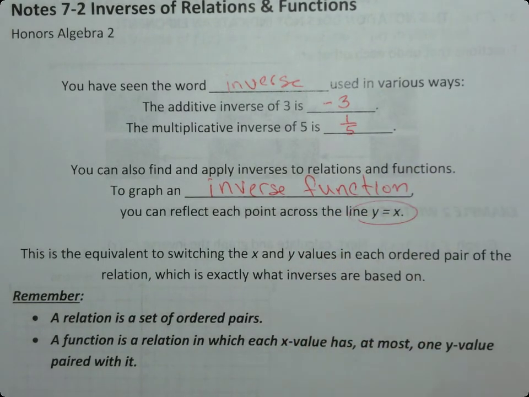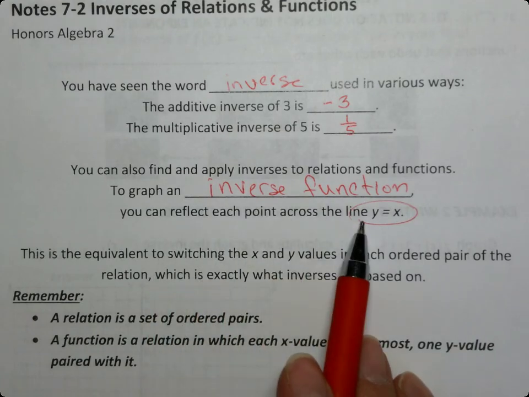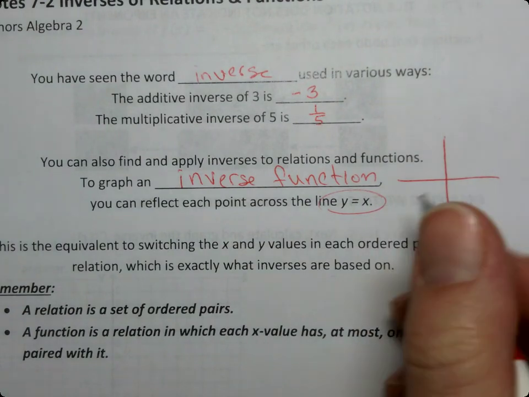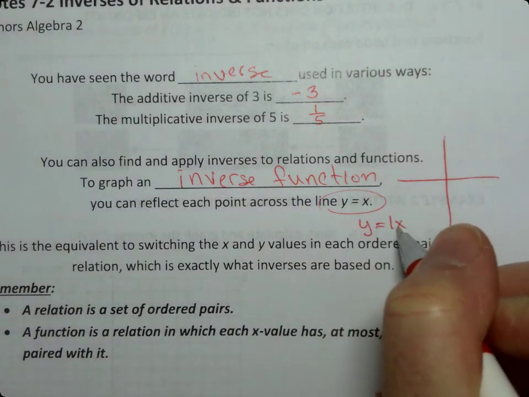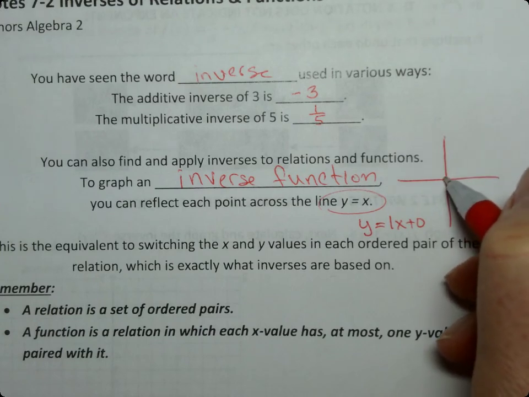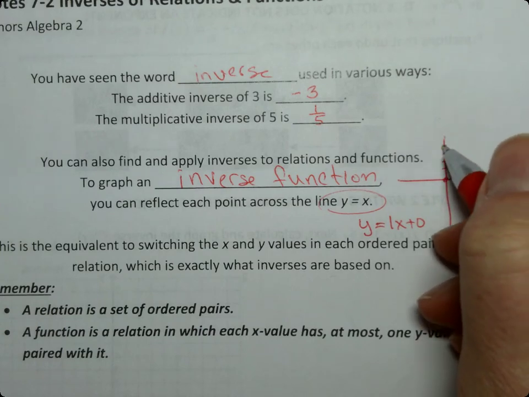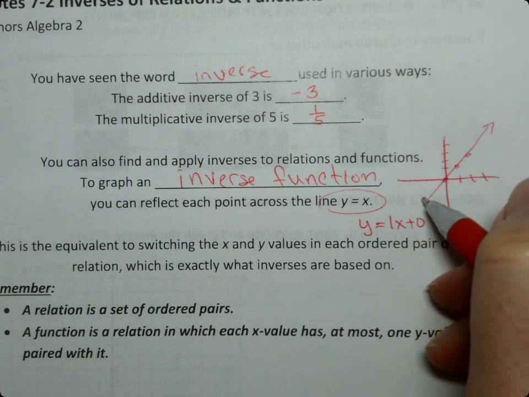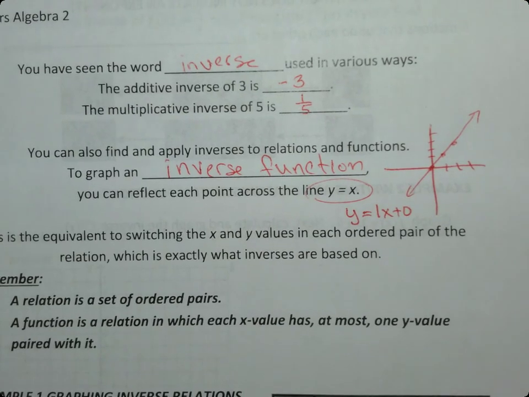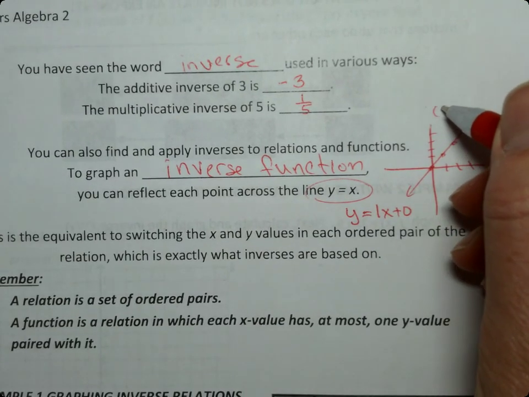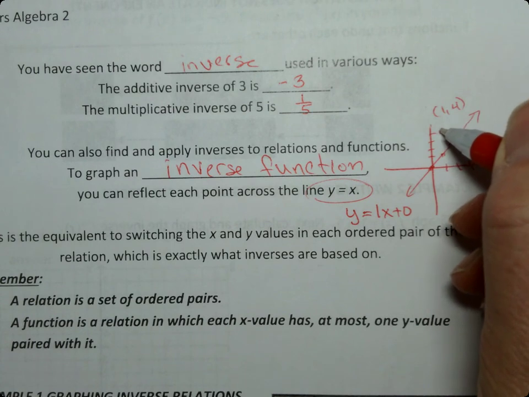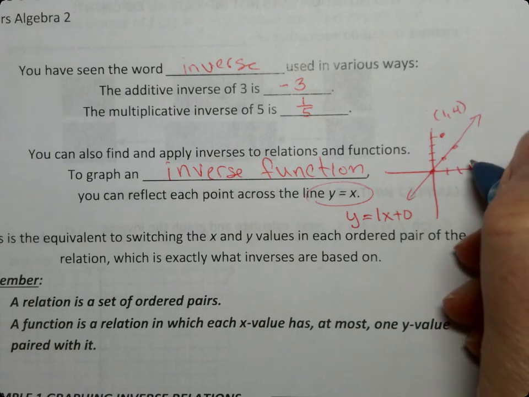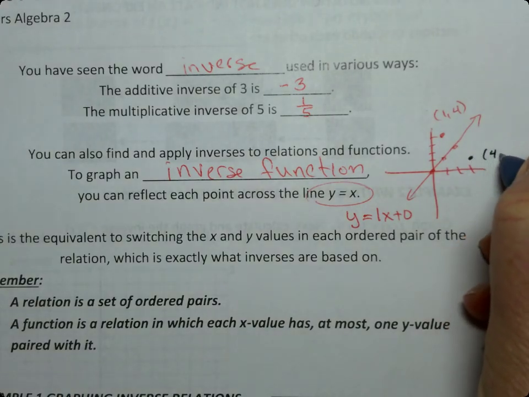So see this line, y equals x? That's how we reflect inverses. So if you look at a graph, the line y equals x should not be tricky. It's y equals 1x plus 0. So if you put your point at the origin, you go up 1 over 1, you would get this line. Now, this is a line of reflection. If I'm talking about an inverse point, if my point is 1, 4, that's the original point, its inverse is going to reflect over this line, and the inverse becomes 4, 1.